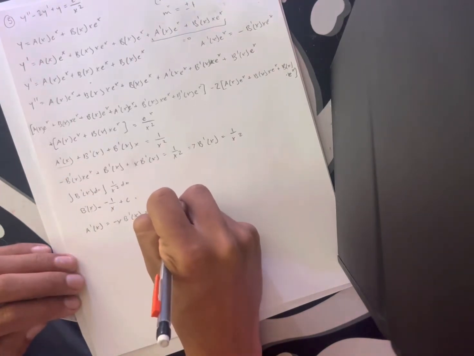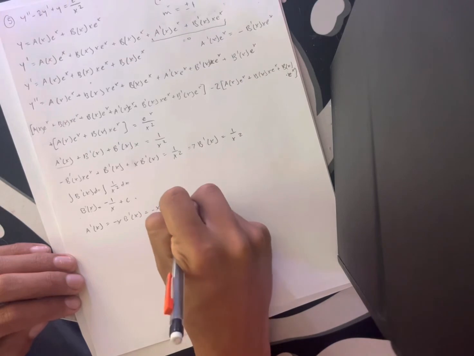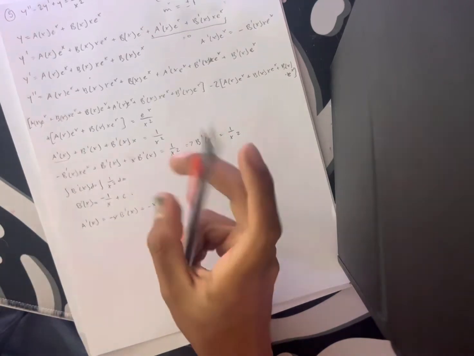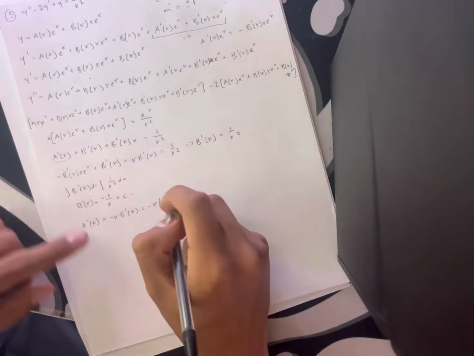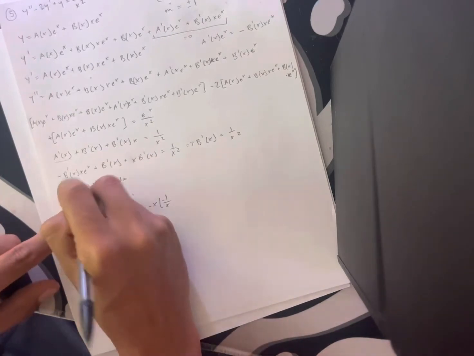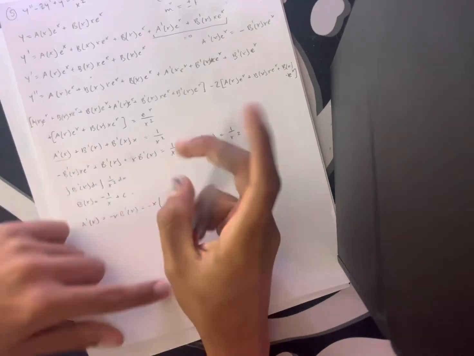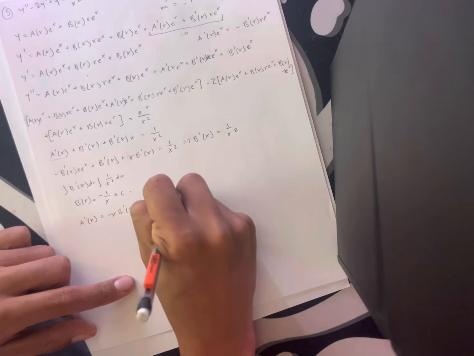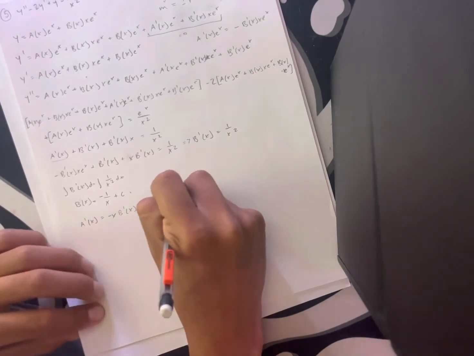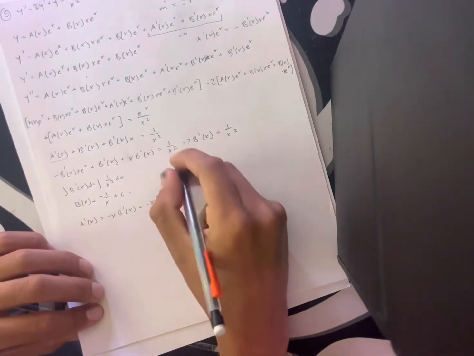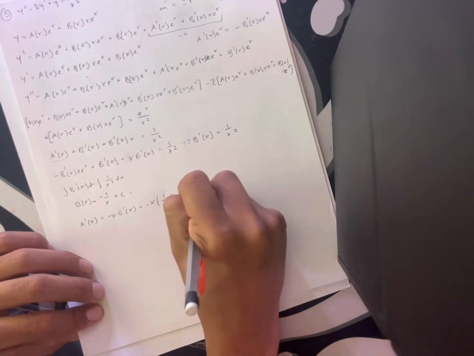Oh, b prime from this one, so it'd be 1 over x squared, which will be equal to negative 1 over x.